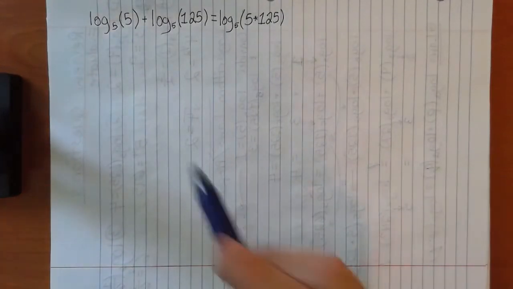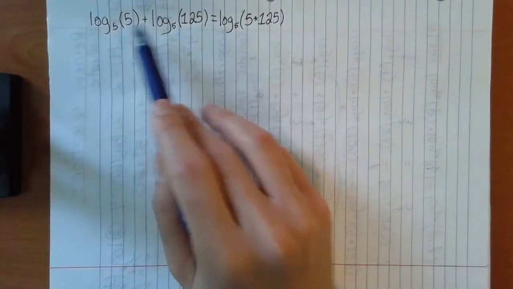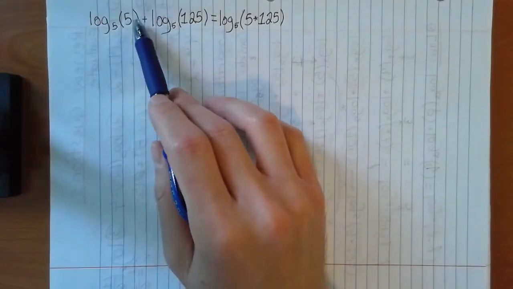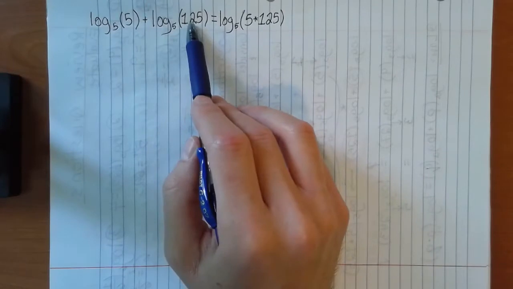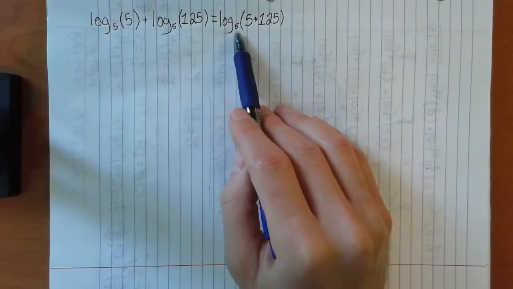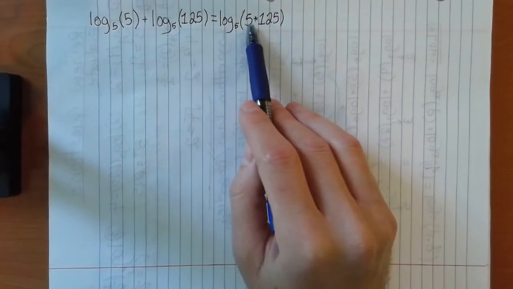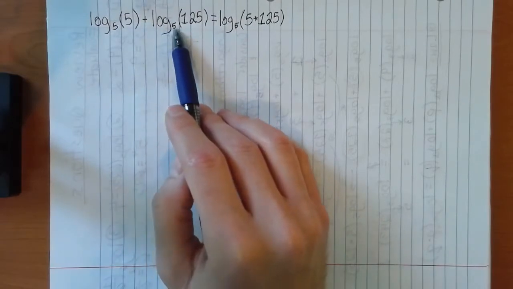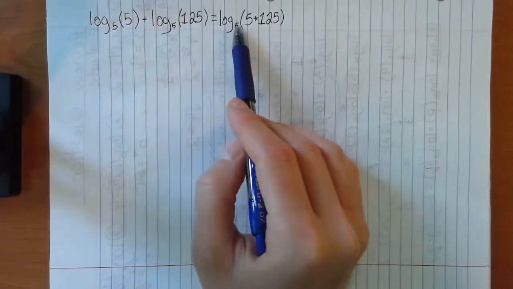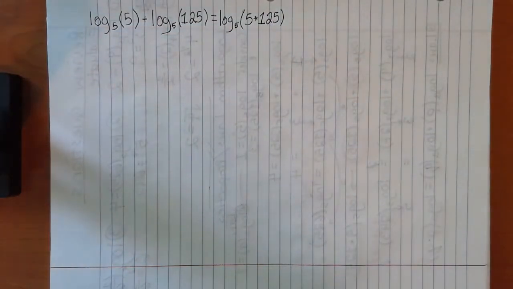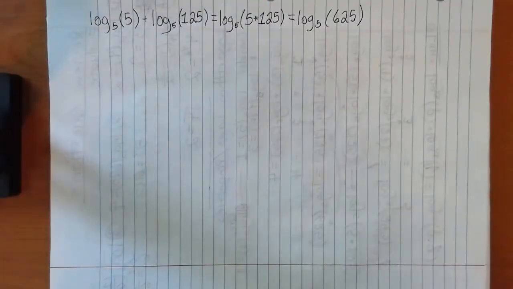We determined in our last video that if you have logarithms of the same base, this example has a 5 on the bottom, and you look at their inputs, we can condense them into one logarithm by keeping the same base and multiplying those inputs. So that means that log base 5 of 5 plus log base 5 of 125 equals log base 5 of 5 times 125, or log base 5 of 625. There you have that.